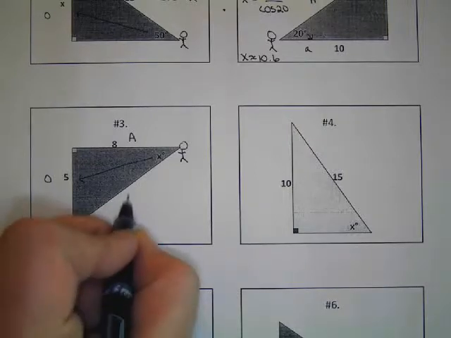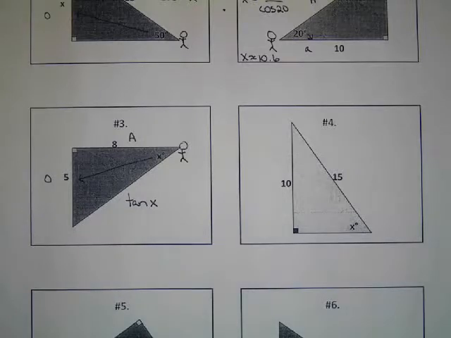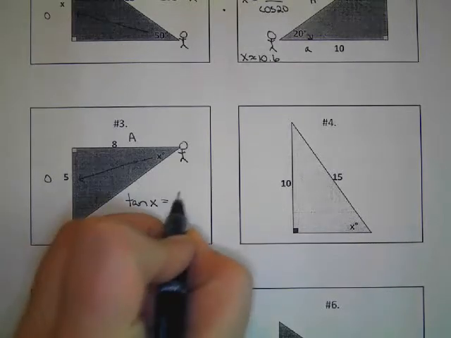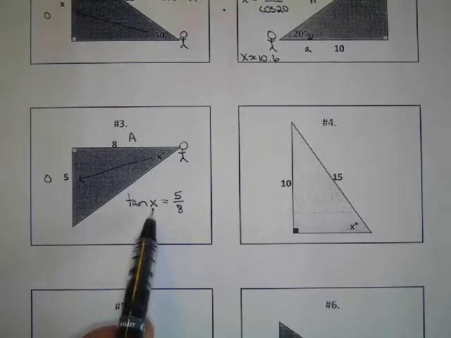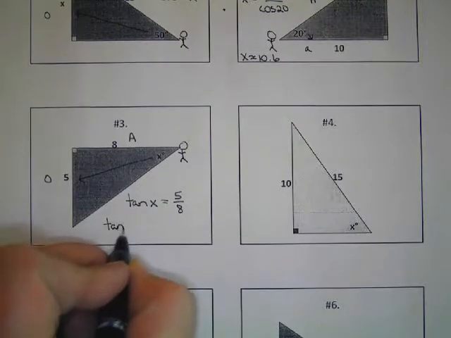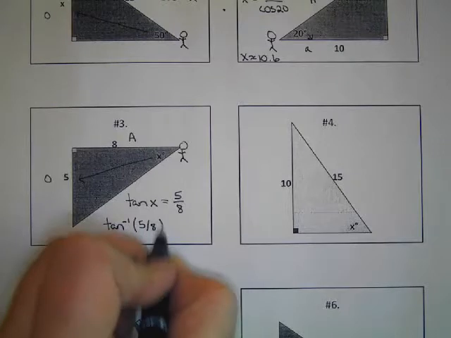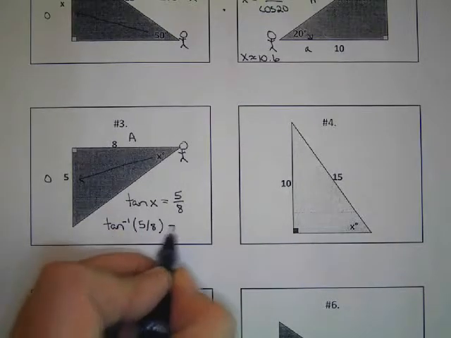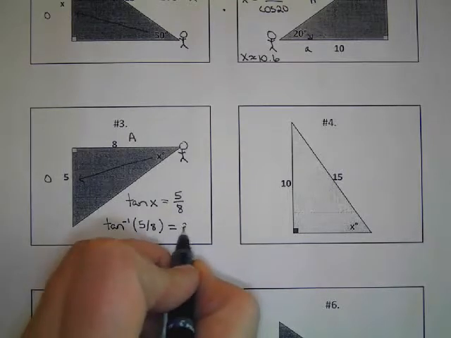Since we don't know the angle, now we have a variable, x. Tangent of x equals 5 over 8. And if you remember from our warm-ups, since we're finding the angle, this is where we use the inverse function on the calculator. So you use your second key, second tangent, so it'll look like that. In parentheses, you can put 5 divided by 8. You can do the math just as it is. You don't have to get the decimal first. And when you multiply that out, you get 32 degrees.